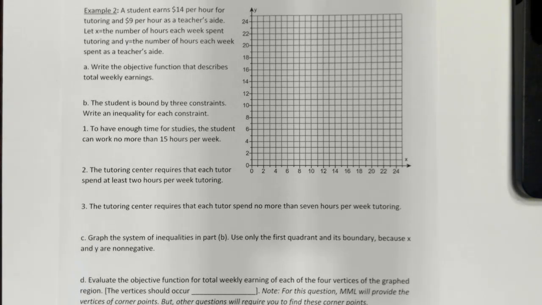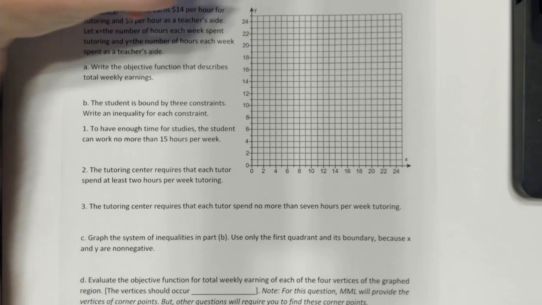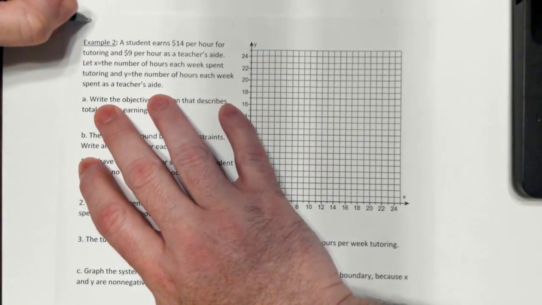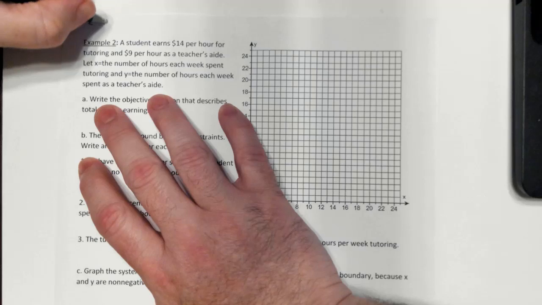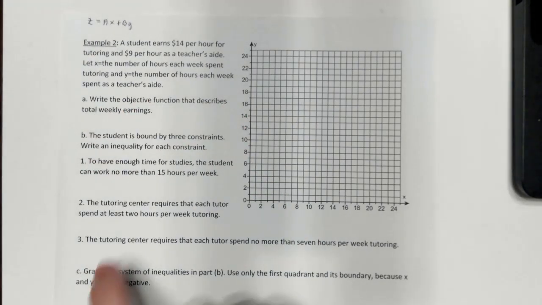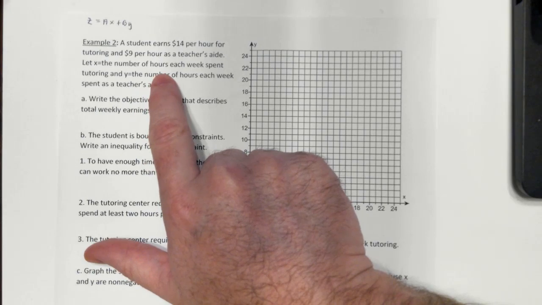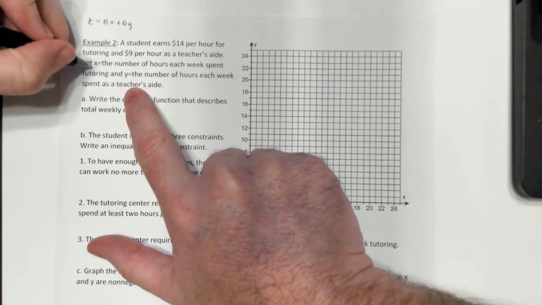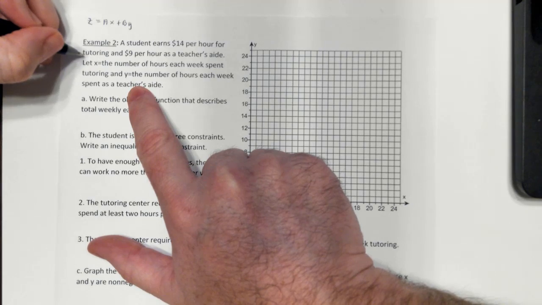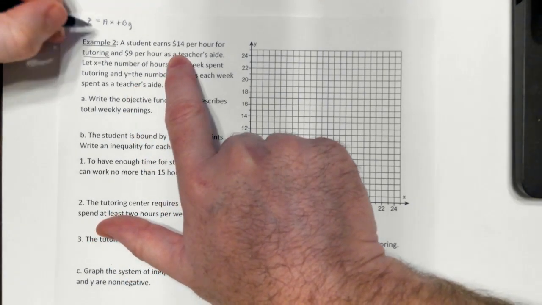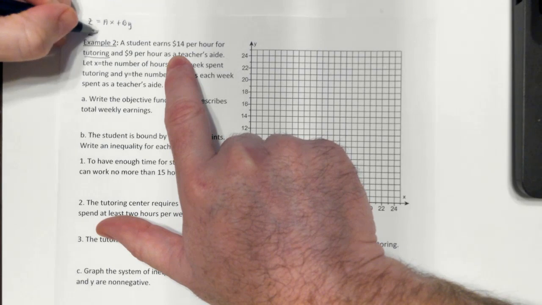So the objective function, of course, I'll start up here. I might need all my space. Is AX plus BY, right? Well, it says that X is the number of hours tutoring. Okay, so X is the number of hours tutoring, and that is right here. So we can make $14 an hour tutoring.